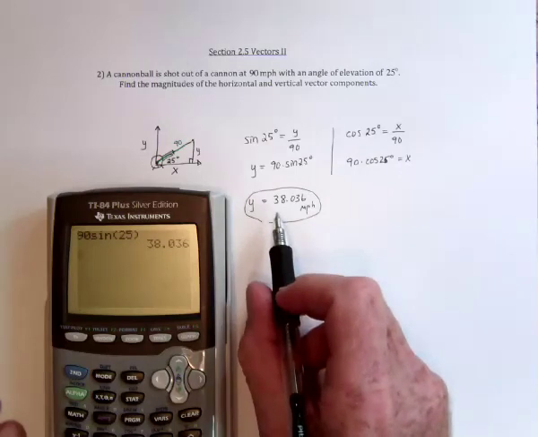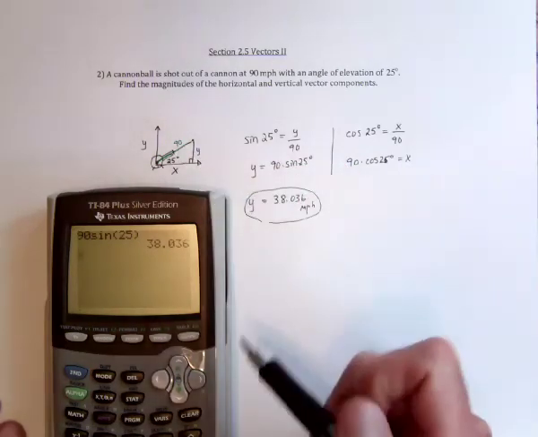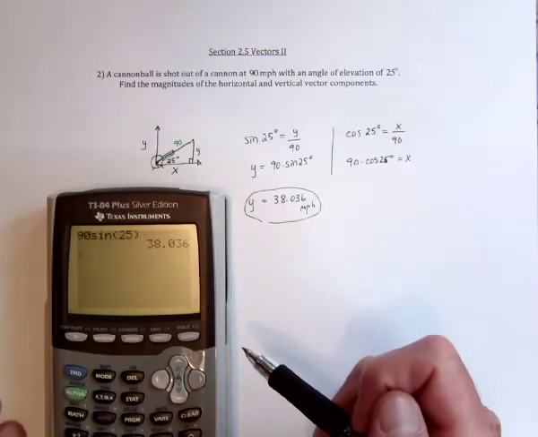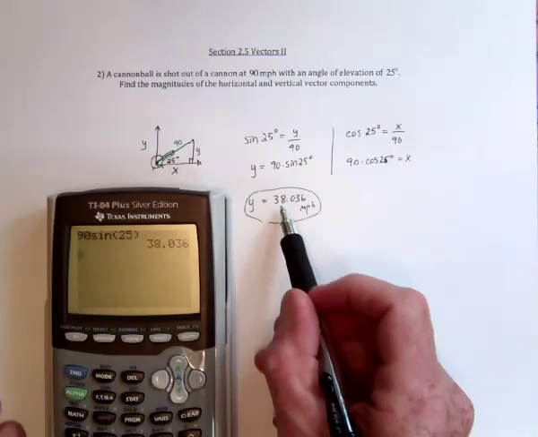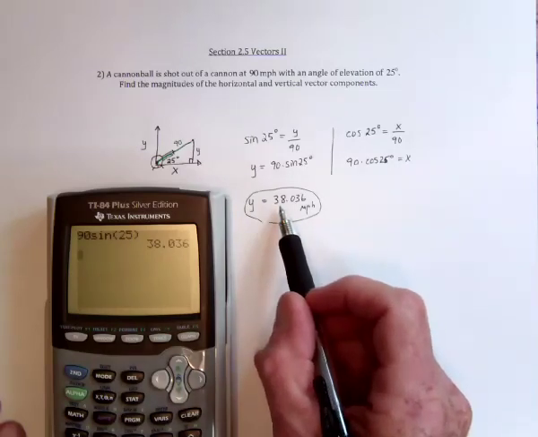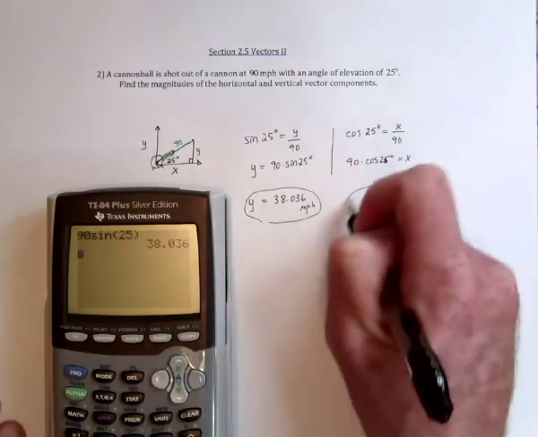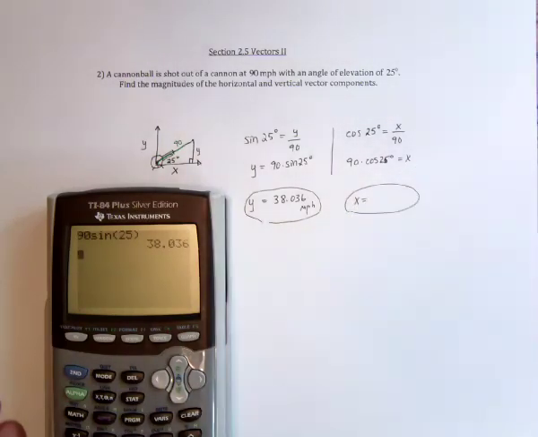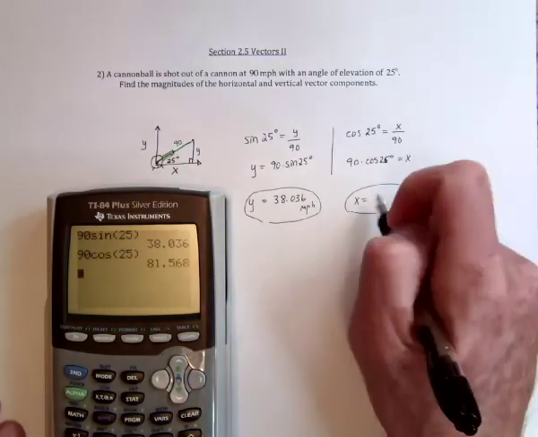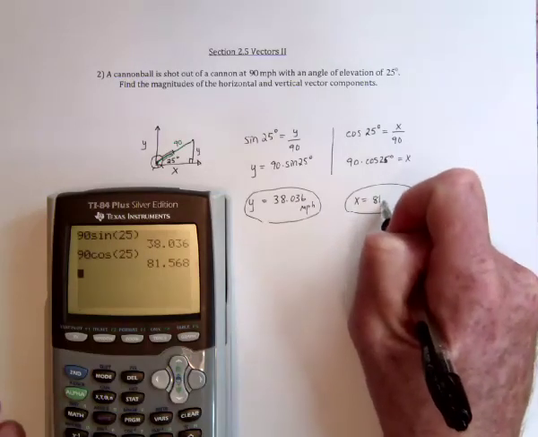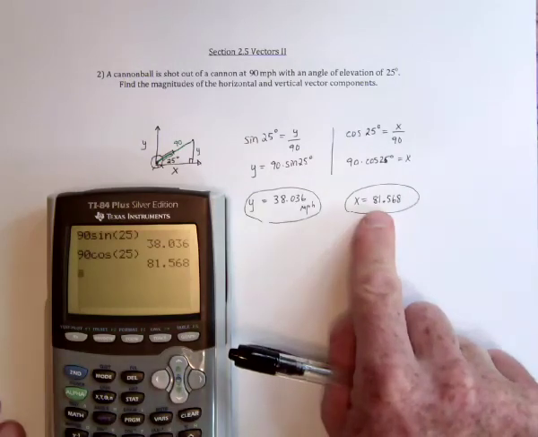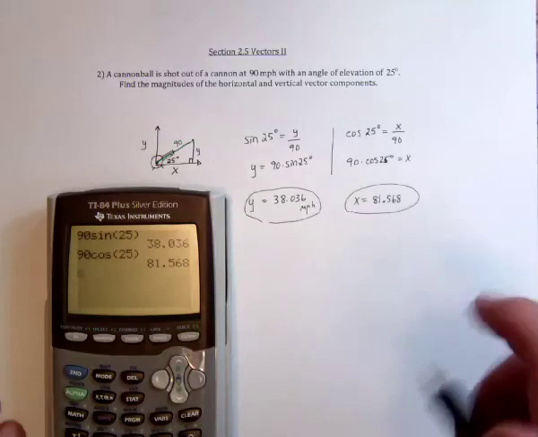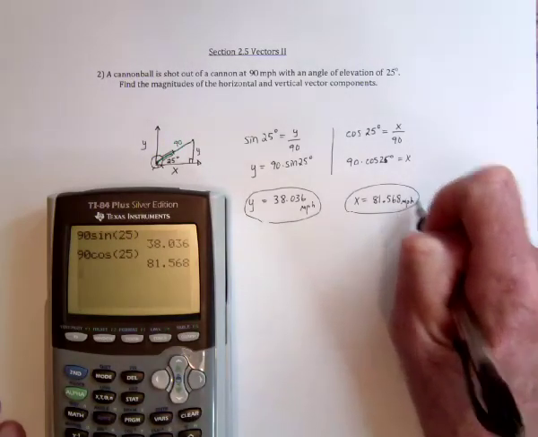So this is basically saying, if when that thing came out, it only traveled vertically, somehow the laws of gravity didn't work or something like that, it only went vertically, then vertically it's changing at 38 miles an hour. But it's also moving horizontally, so 90 cosine of 25 at 81.568. So the majority of its energy is propelling it forward, but some of it is pulling it up or pushing it up as well.